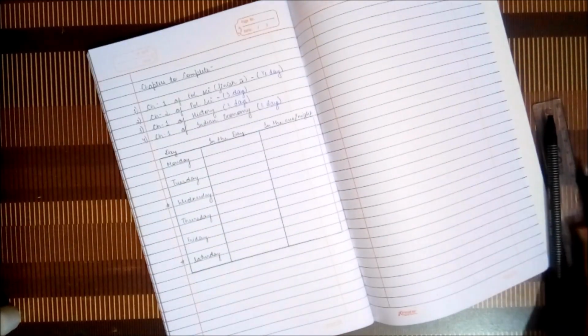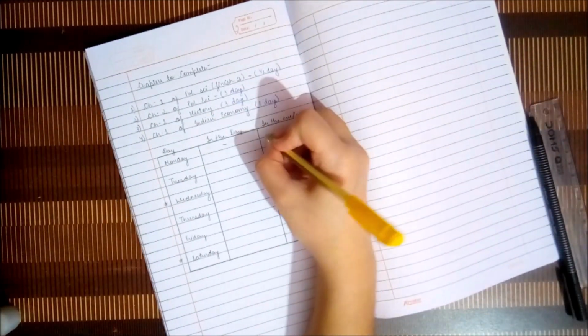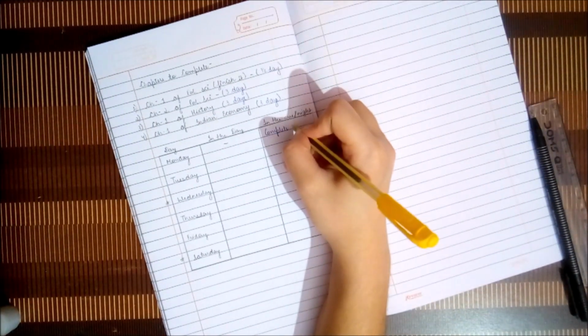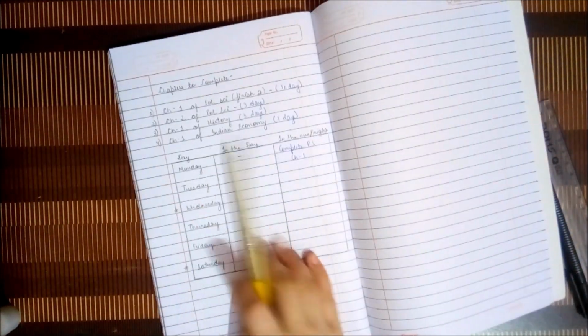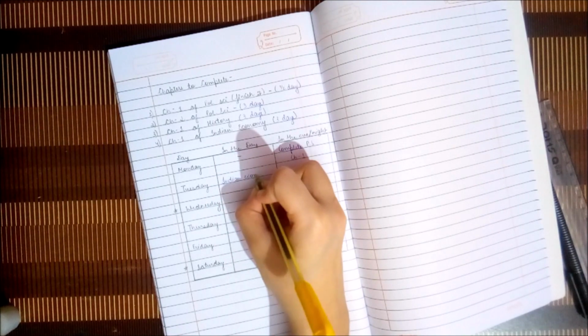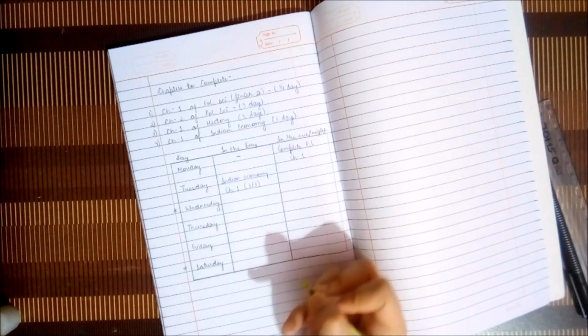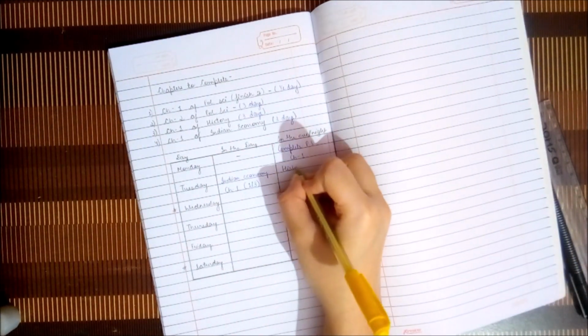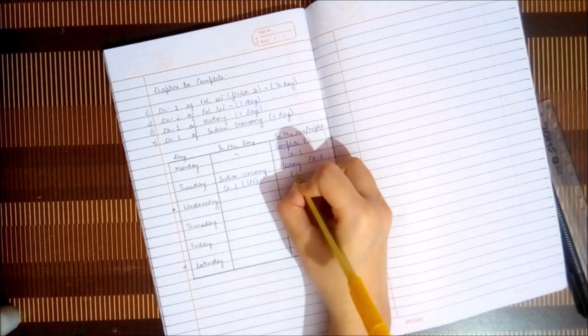After you've done that, you can segregate your days into 2 or 3 parts, like morning, afternoon, evening. Or like me, I have just done it in the day and in the evening because I can study twice a day, because I have my online classes as well. So I just write morning and evening.